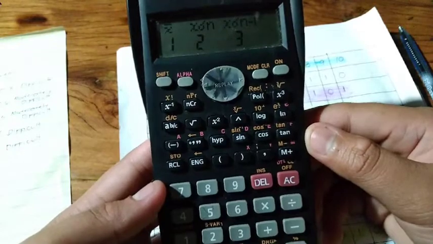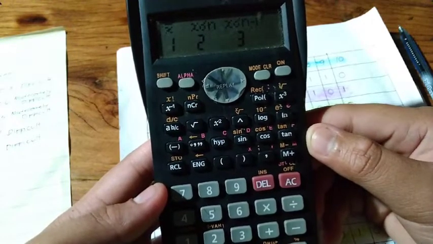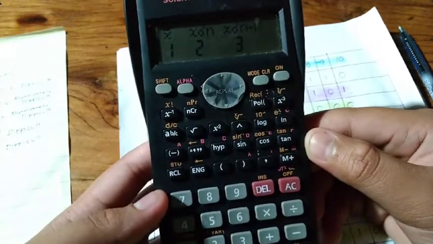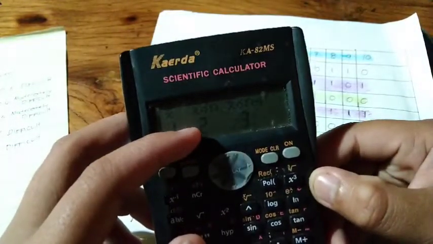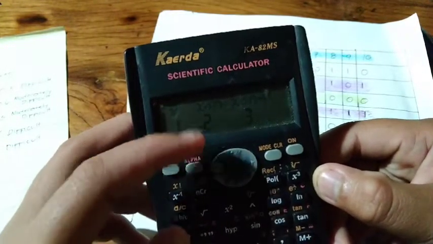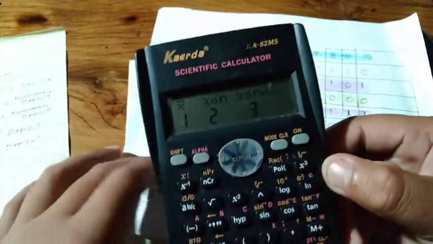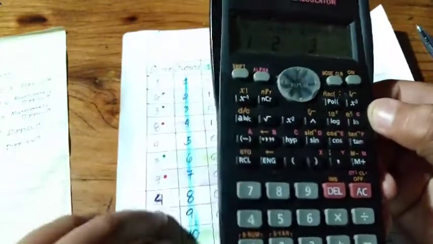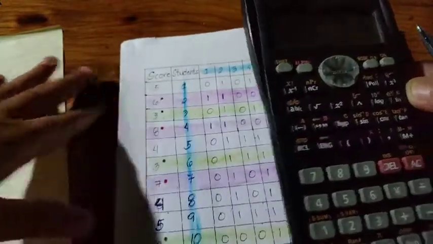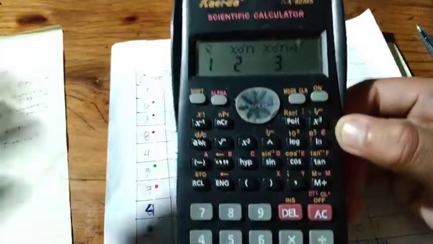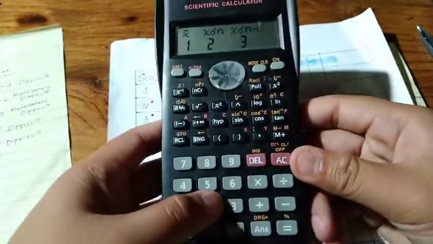The next button is to choose number 2, which is the population standard deviation. This refers to the population of our students. So we just press number 2.